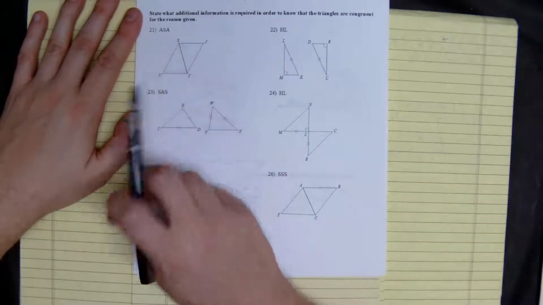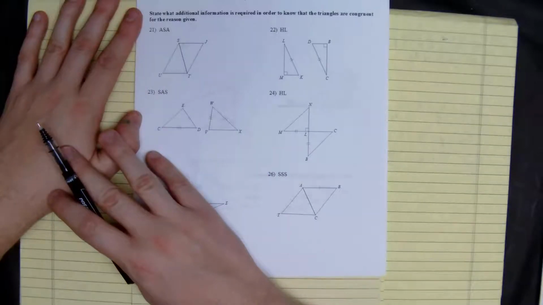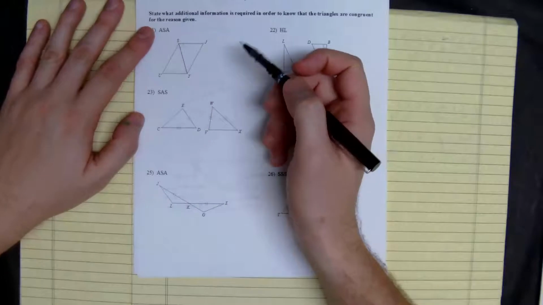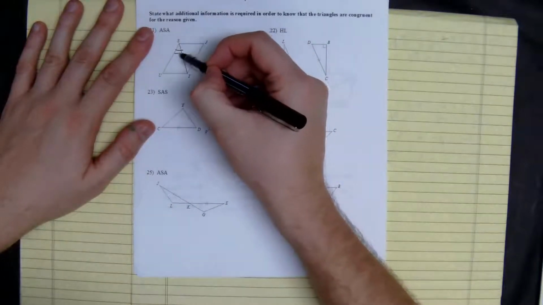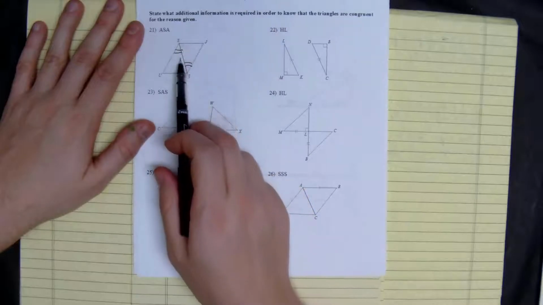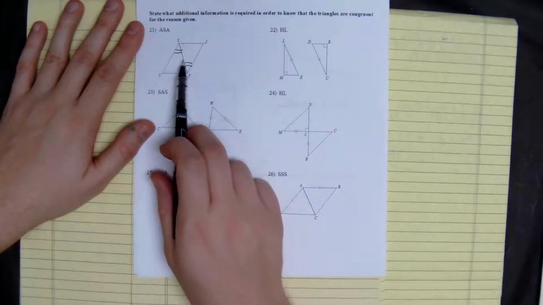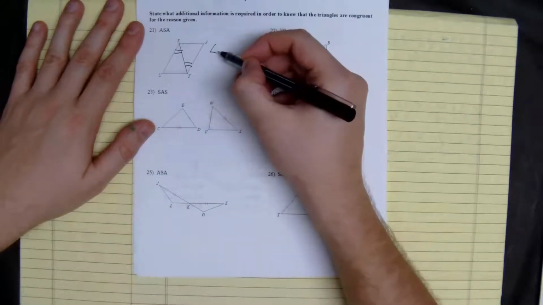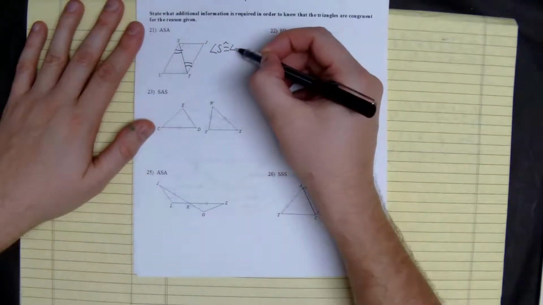So ASA is here. So how can we add angle side to an angle? The way we do that, you can mark up this angle right here is congruent to this angle over here. Goes from an angle to a side to an angle to a side to an angle. So all we had to do was angle S is congruent to angle T.